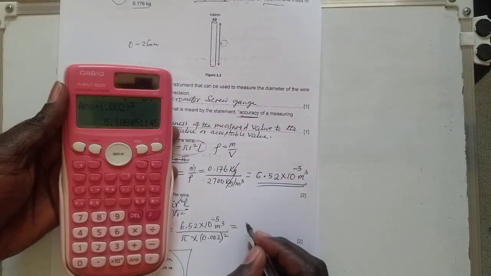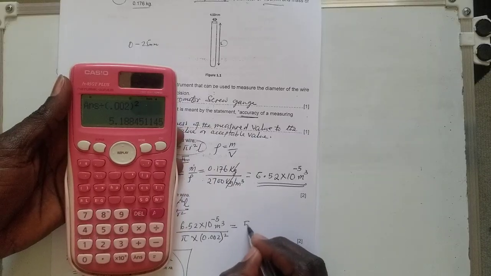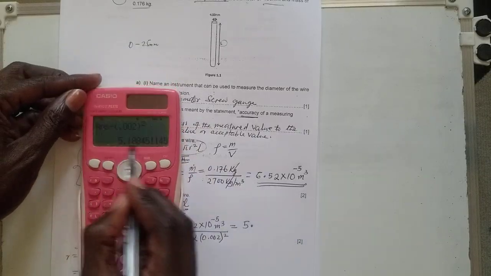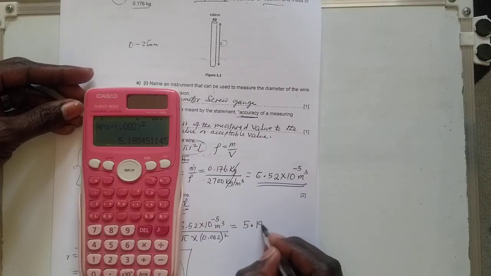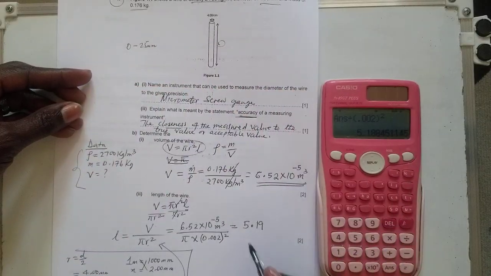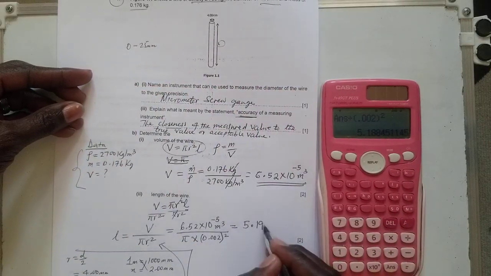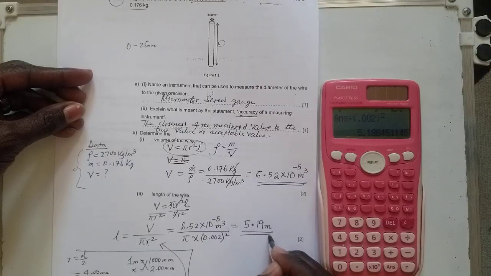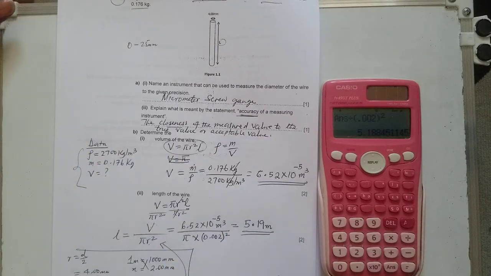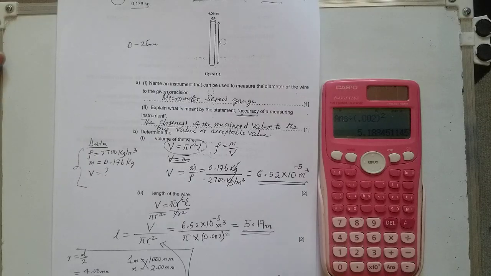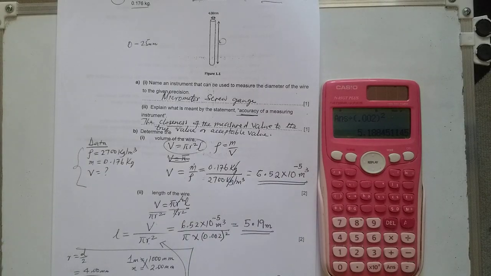So it is giving us 5.19 to 2 decimal places. This is the length, so it will be in meters. So please work out your calculations properly so that you don't get it wrong. But this is the way you were going to do it.